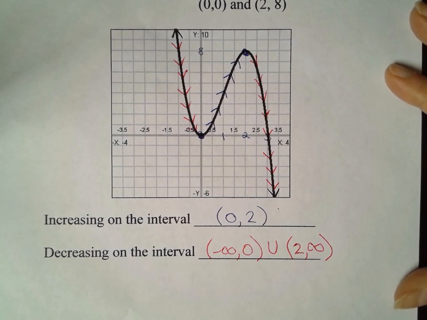I hope that gives you a good idea of what it's like to talk about where a graph is increasing and decreasing. And the big point I hope you caught here is that we're using the x values and we're using interval notation to describe that.